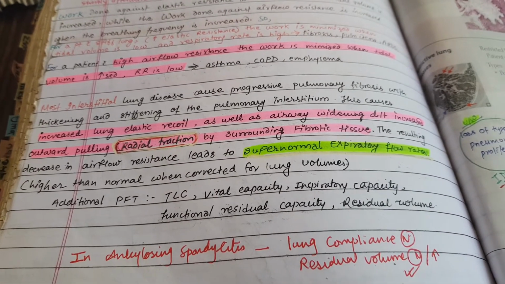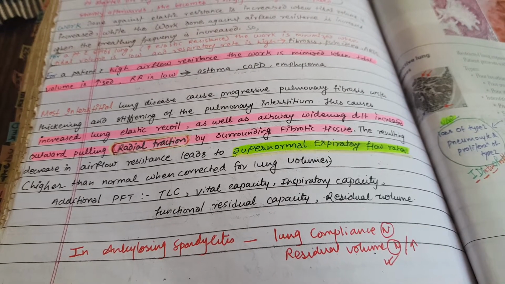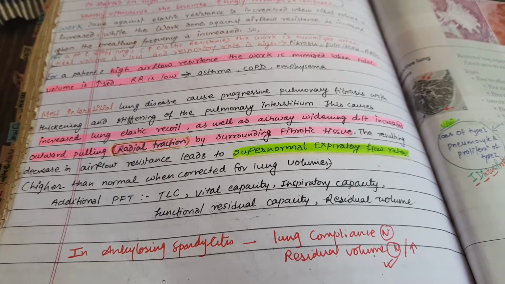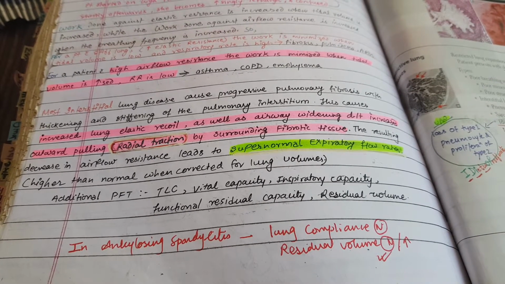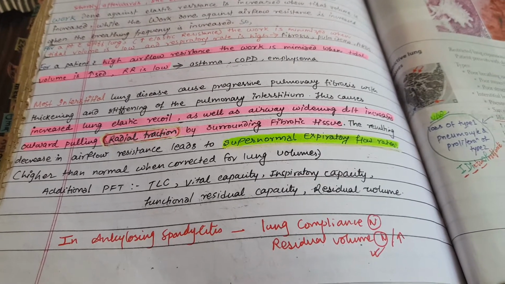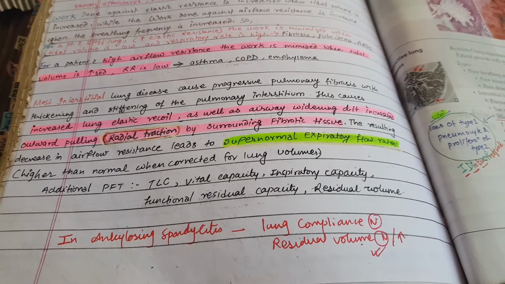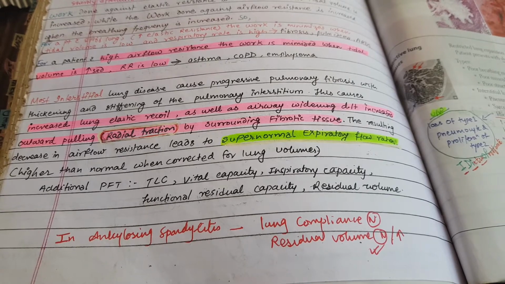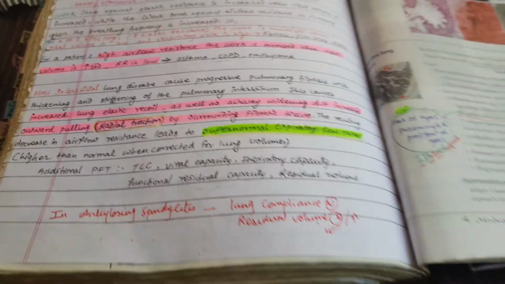So additional PFT is TLC, vital capacity, inspiratory capacity, and functional residual capacity and residual volume. Now I want to add one thing, that in ankylosing spondylitis, lung compliance is normal, okay, and residual volume could be normal or increased, okay? Remember this. Now getting into the next page.